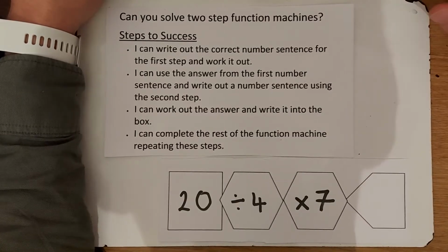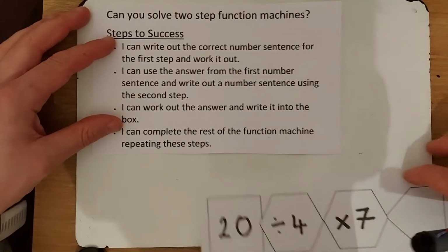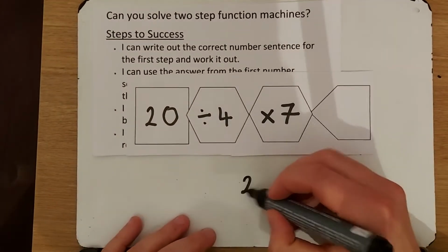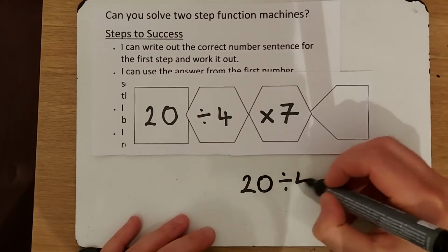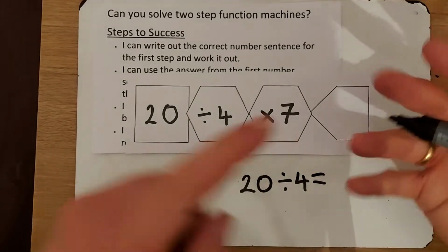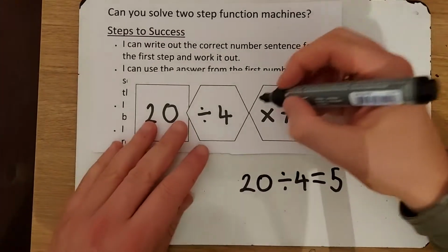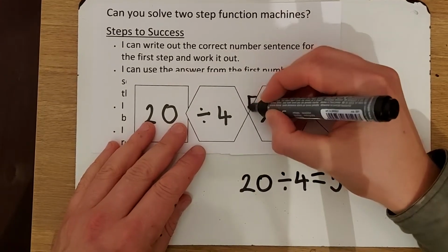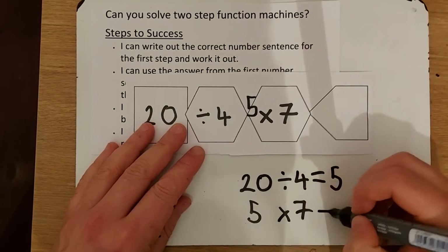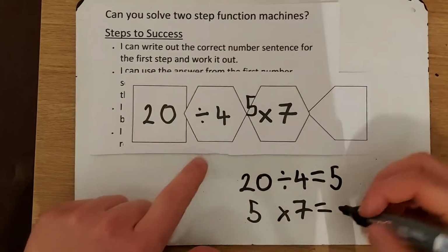So let's have a look at this again. So the first step, I can write out the correct number sentence for the first step. I've said already that'd be 20 divided by 4. So I go 4, 8, 12, 16, 20. I've done 5 jumps, so it must be 5. So now I know that I'll be doing, and I'll write this in so you can see, 5 times 7. That's the second step. 5 times 7: 5, 10, 15, 20, 25, 30, 35.